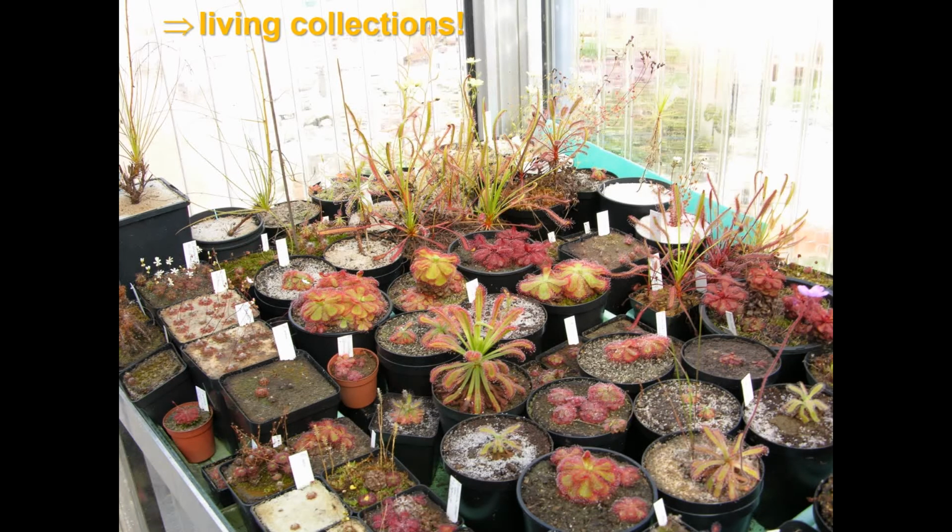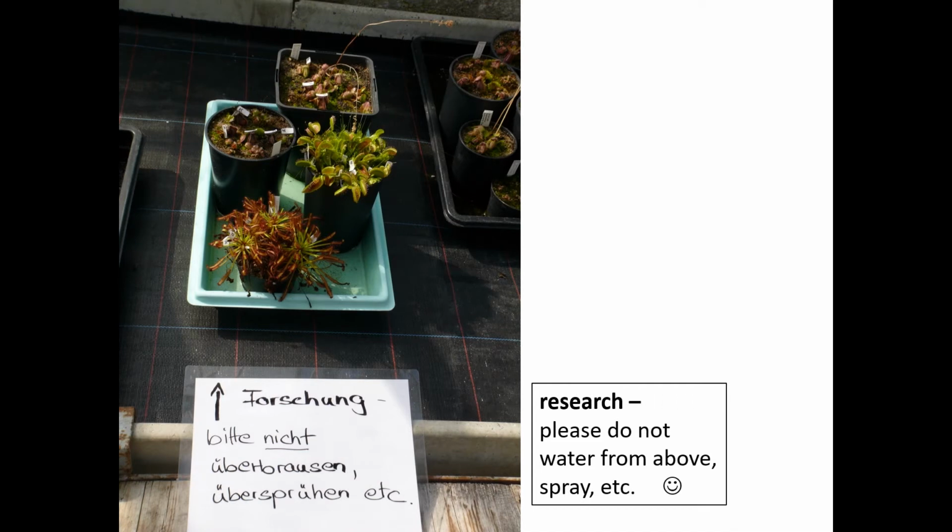Having a large sundew collection gives us a lot of study material in the greenhouse where we can make digestion experiments and compare these with the DNA barcodes. We did this in Munich Botanic Garden. So this label, which the gardeners, the greenhouse keepers, kindly left with the plants we were studying, says research. So please do not water from above, spray, etc.